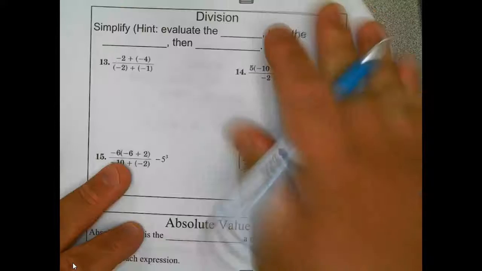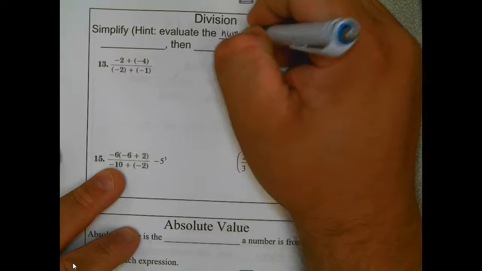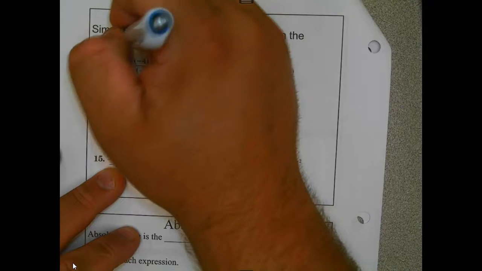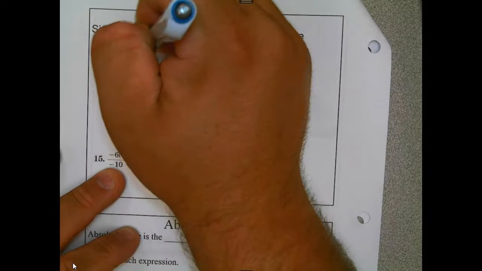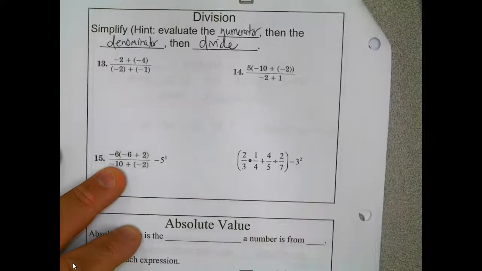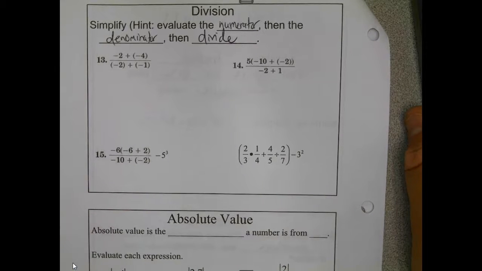When you divide fractions, it's the same thing. You evaluate the numerator, then the denominator, and then you divide. So no matter what you're doing, make sure that you look at the top and look at the bottom and then divide. You may not even have to divide a particular fraction in that case.